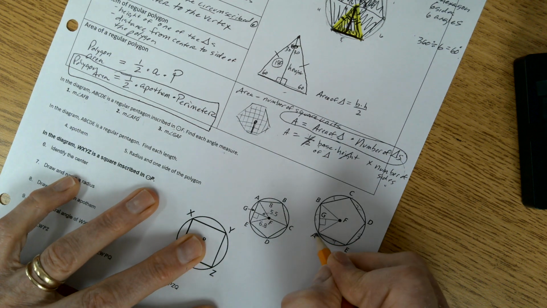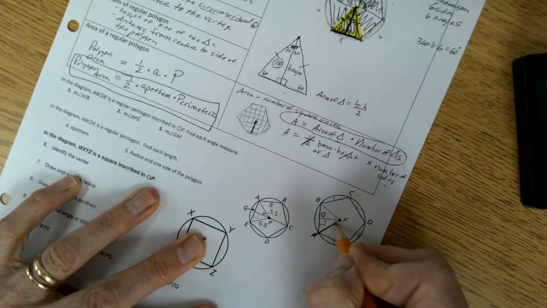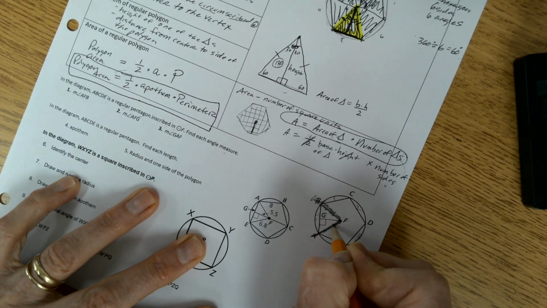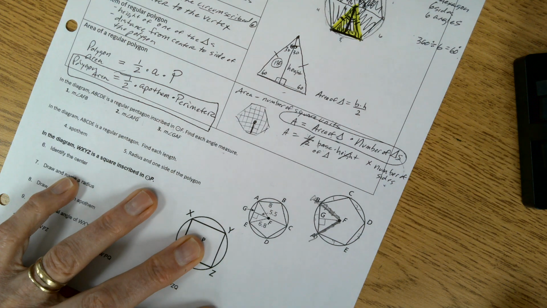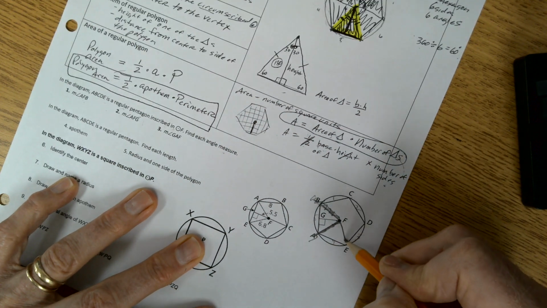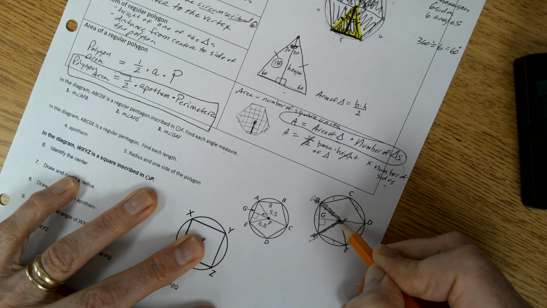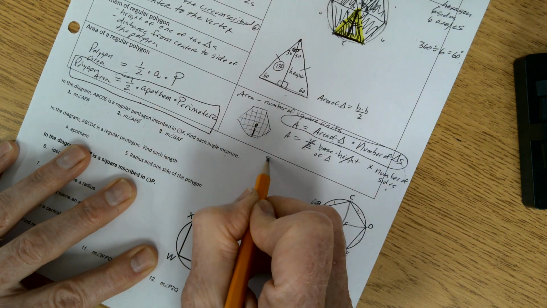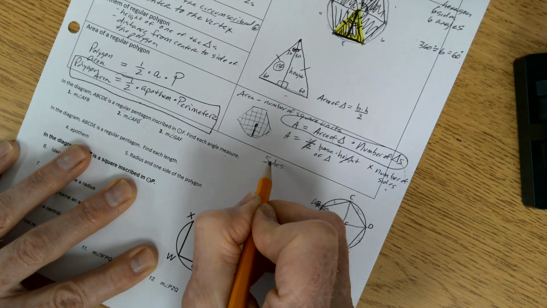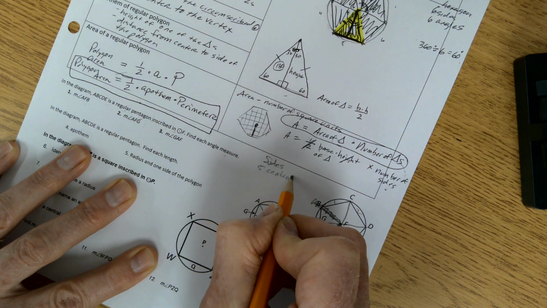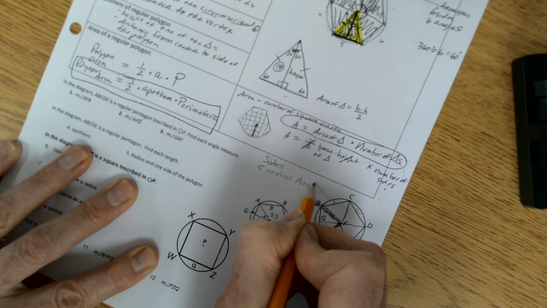Walk it and talk it. Start at A, go to F, go to B. So I'm doing this angle right here. Well, that's one of my central angles. So I'm drawing the radii only. I'm not drawing this apothem, just the radii. Okay, 5 sides. 5 central angles. Okay, that's where my head goes.